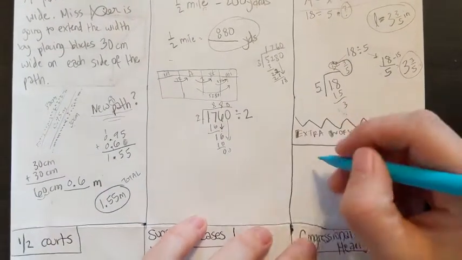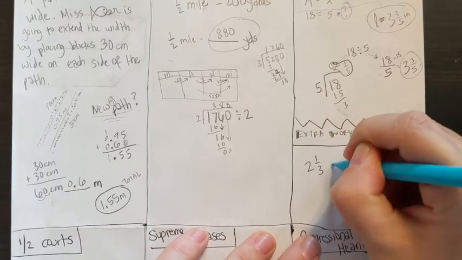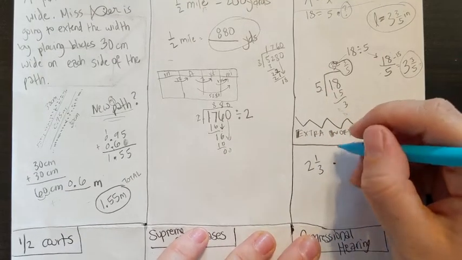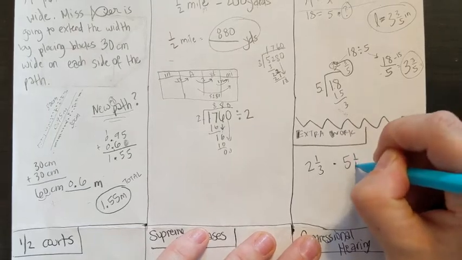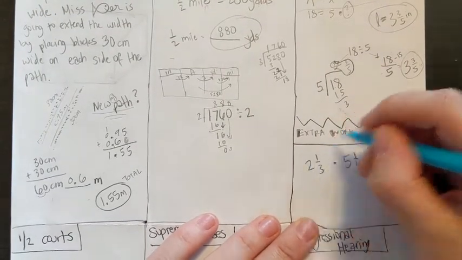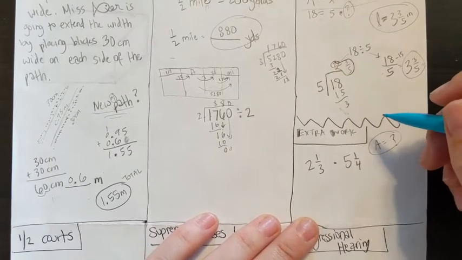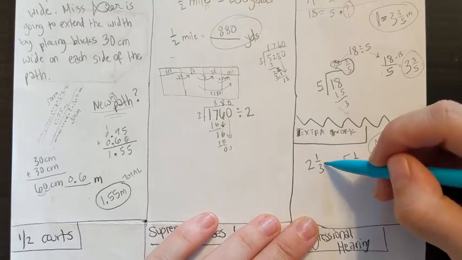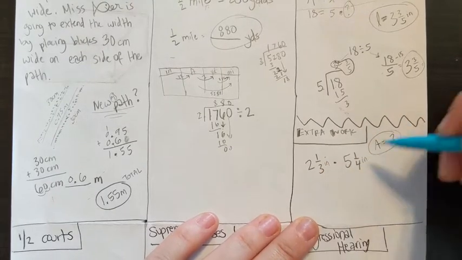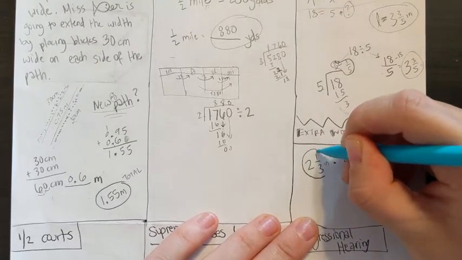So if the problem was 2 1/3 times 5 1/4, I just want to make sure that you would remember how to find the area if those were the dimensions. So if it was 2 1/3 inches times 5 1/4 inches, what's the area? I want to make sure you remember to multiply then add.